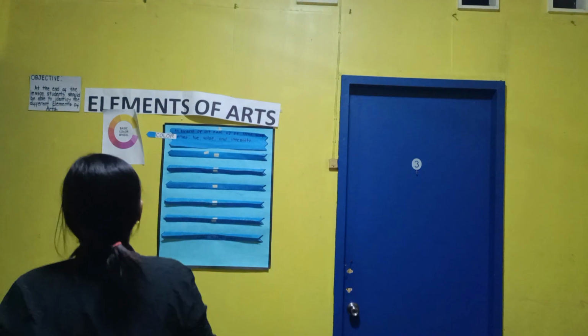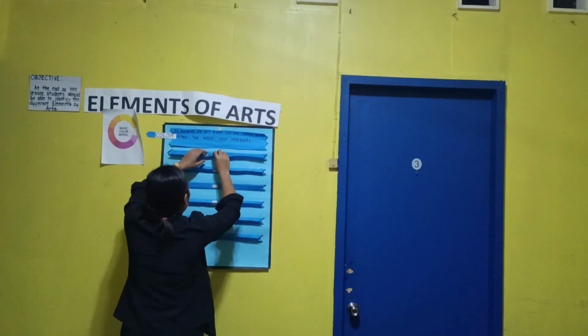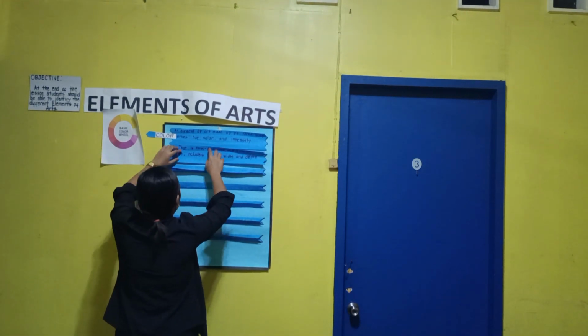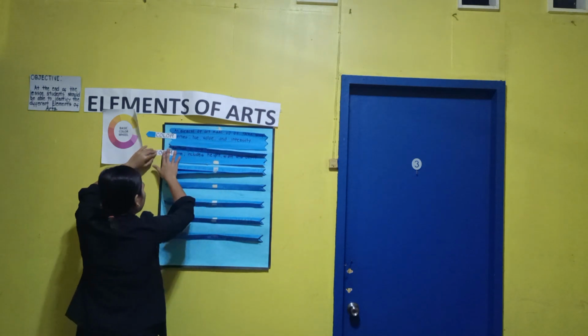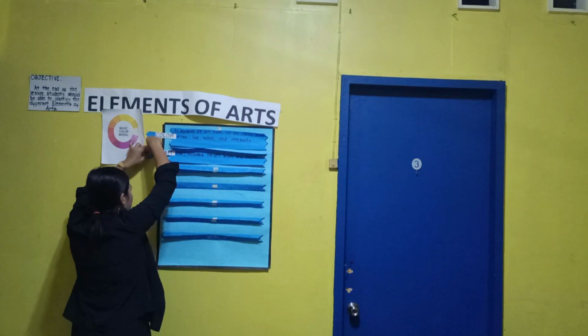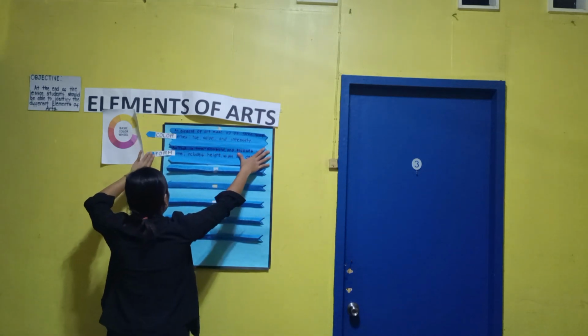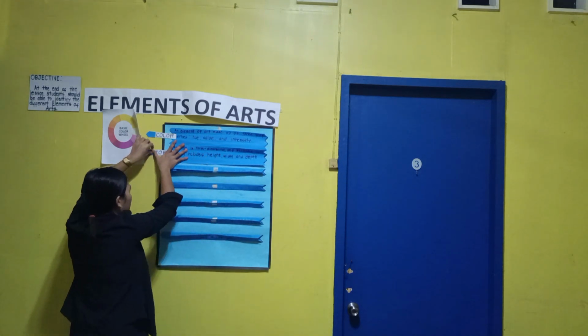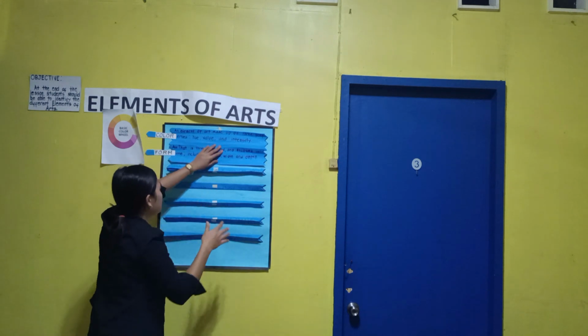Okay, next is form. When you see form, that is three-dimensional and enclosed; its volume includes height, width, and depth.